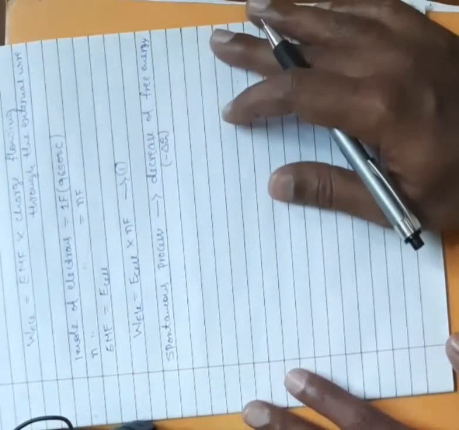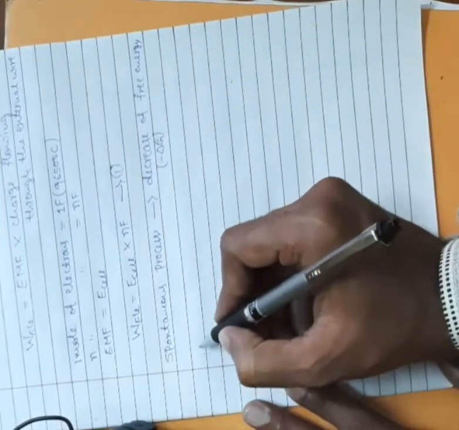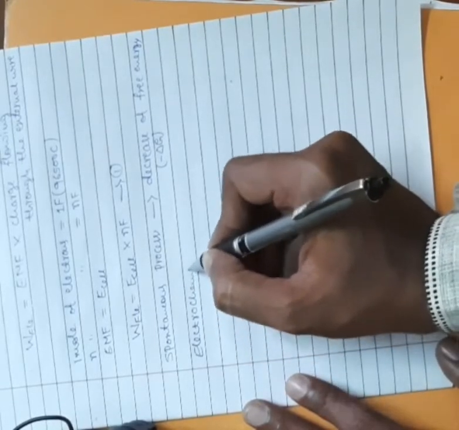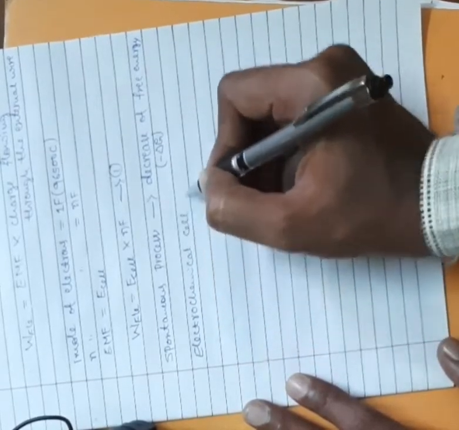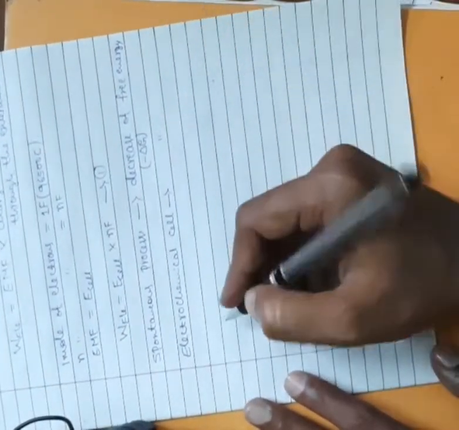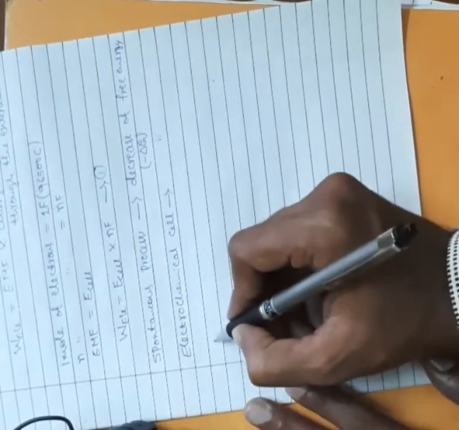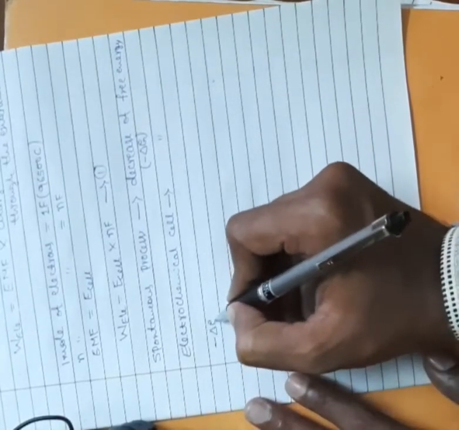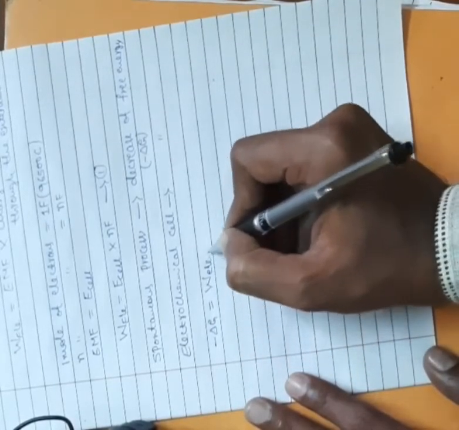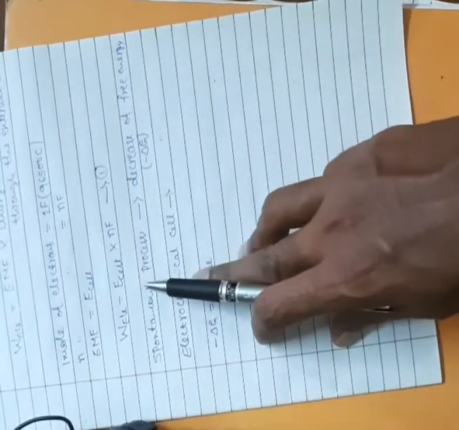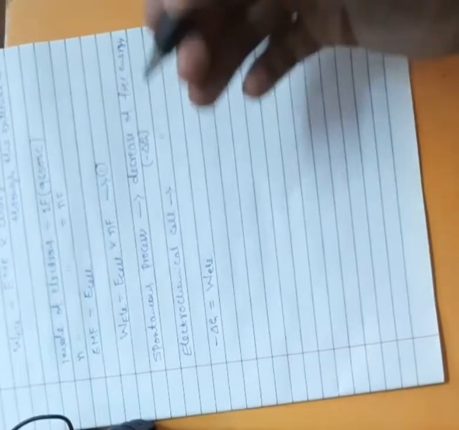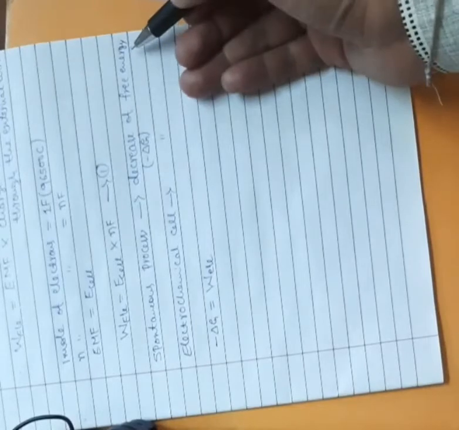Similarly, in case of an electrochemical cell, the driving force is again the same. Therefore the decrease of free energy is equal to electrical work.